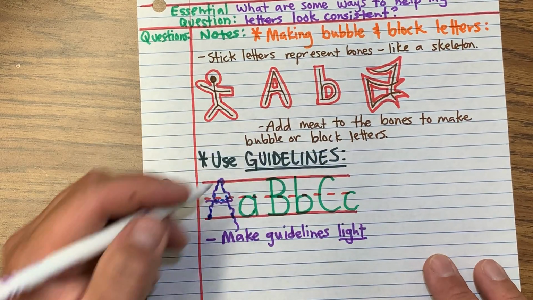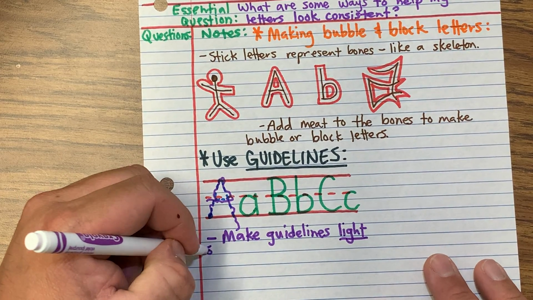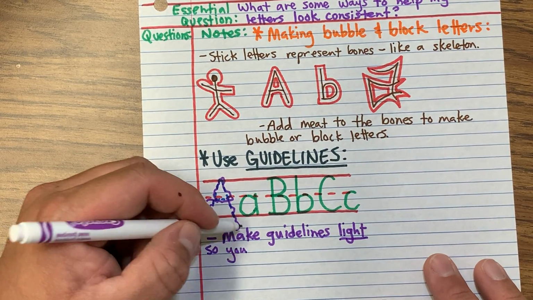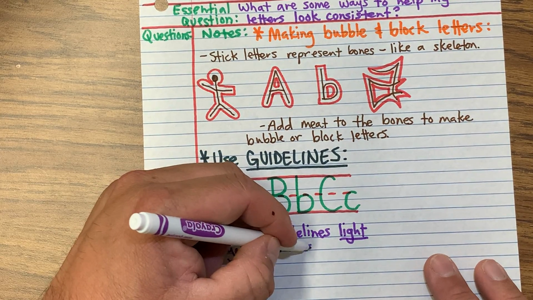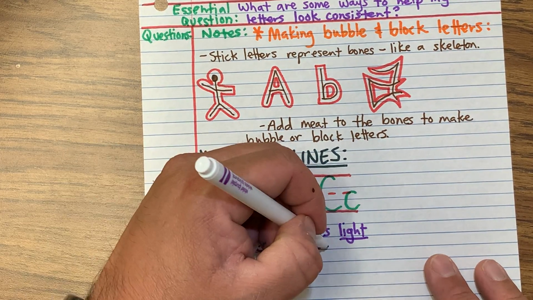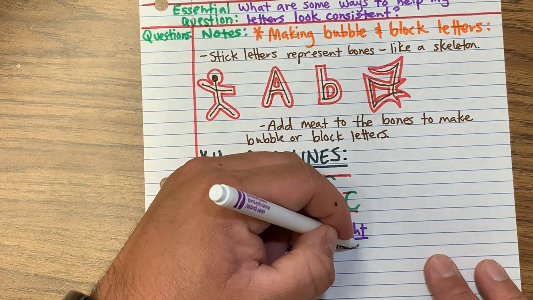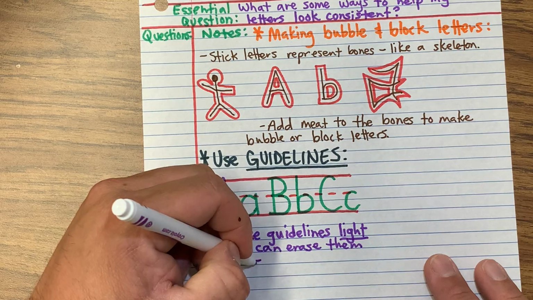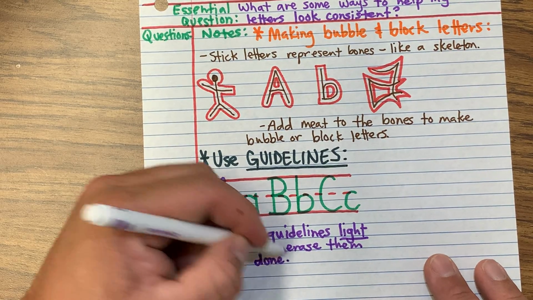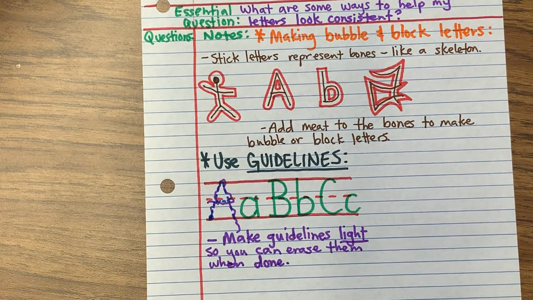Also with the stick letters, when you are done with these guidelines, you're going to want to erase them. So remember to draw them light because you are going to want to erase them once you're done.